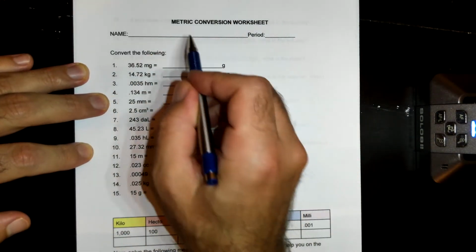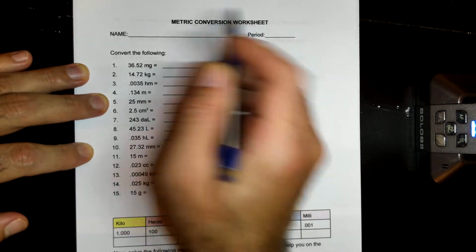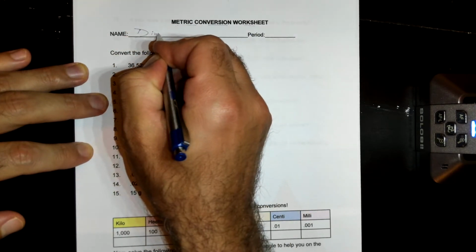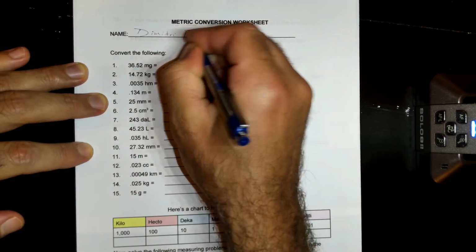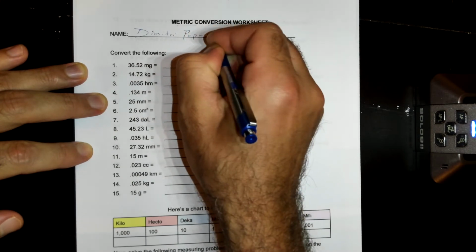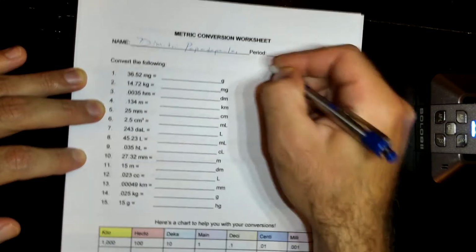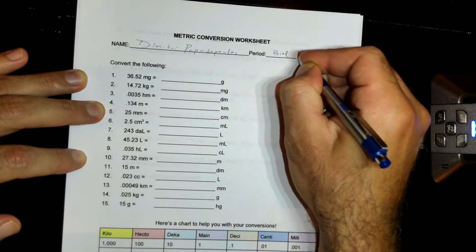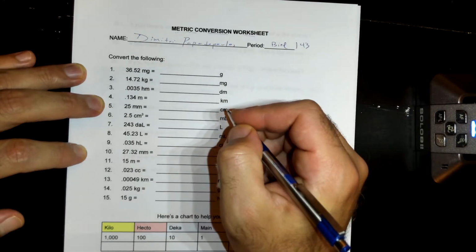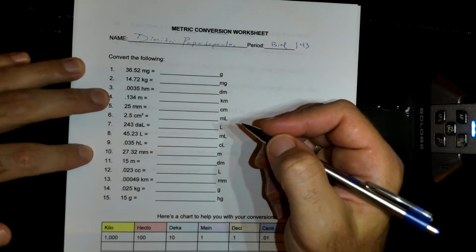Okay, let's do this metric conversion worksheet. Let's put our names at the top. And this is Biology 143, and it's the lab of the metric system.